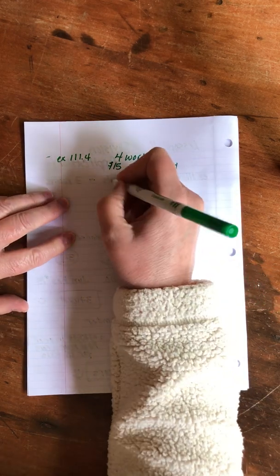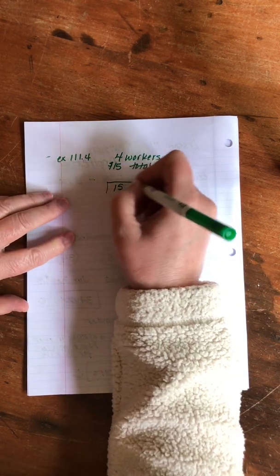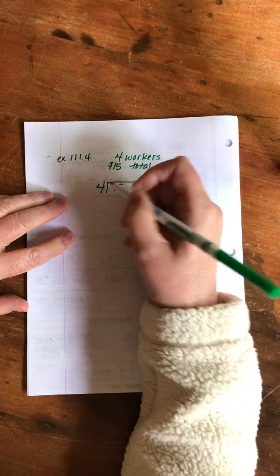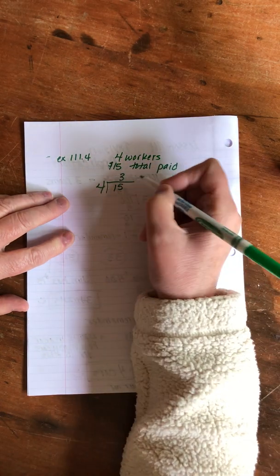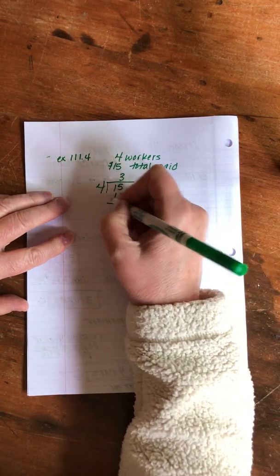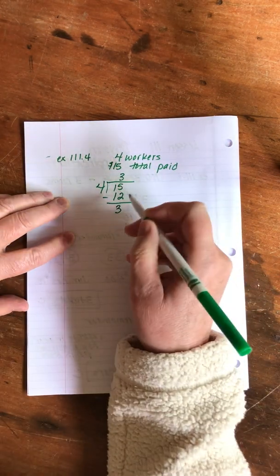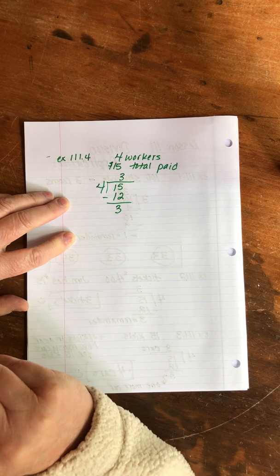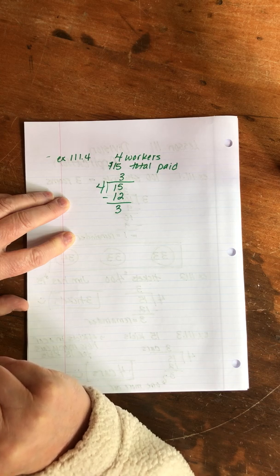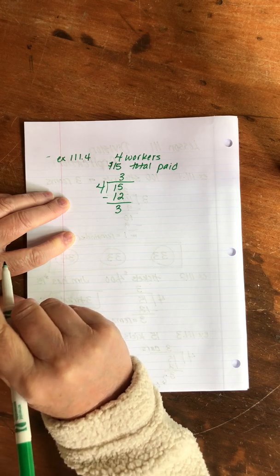Okay, so again, we take the $15 they were paid and we divide it up among the 4 of them. 4 into 15, well, we've established that goes 3 times. That's 12. We subtract 3. This is just like the kids, right? And the ticket. Now, here's what's different about this one. We stop and think, can we go into decimals or do we need to stop right here?